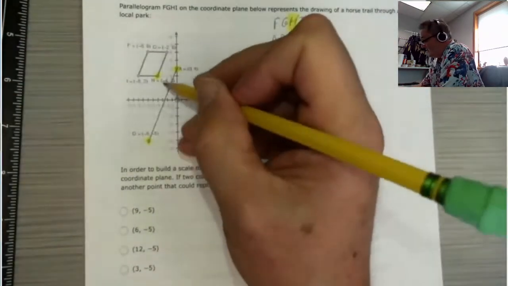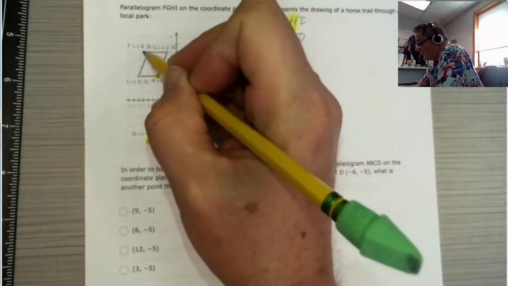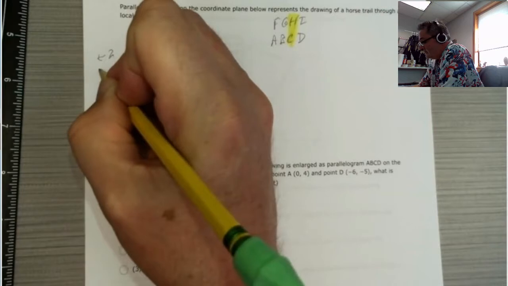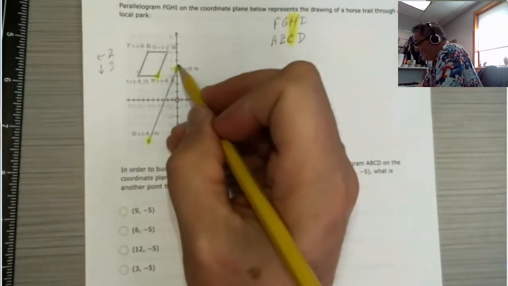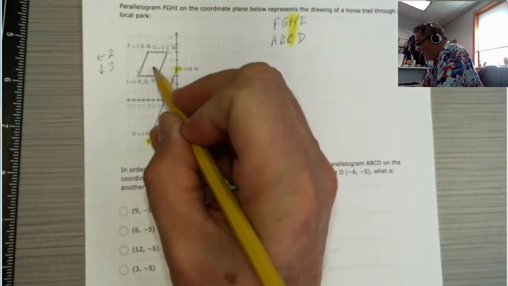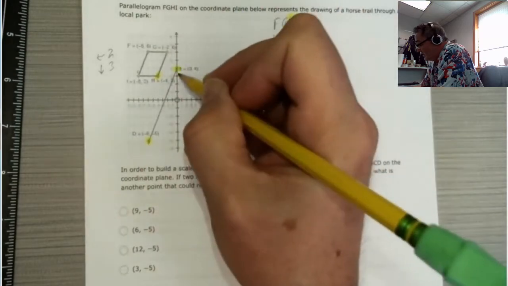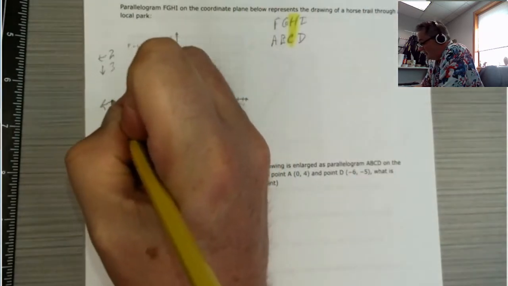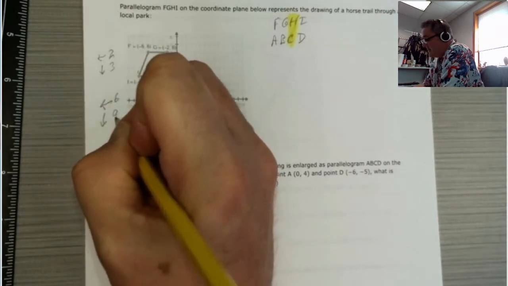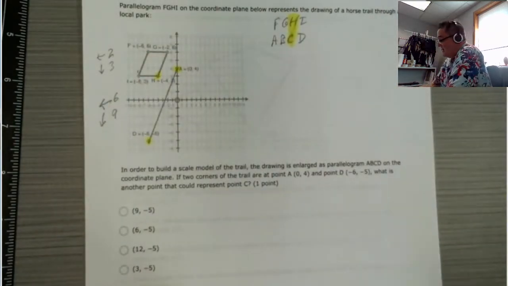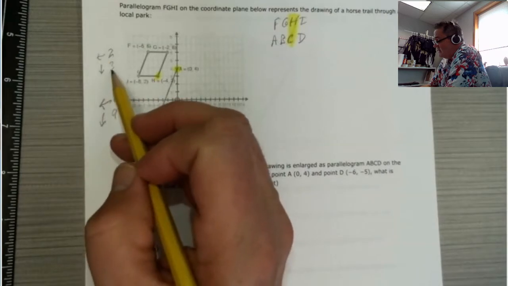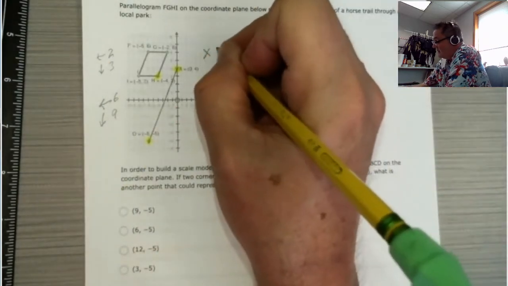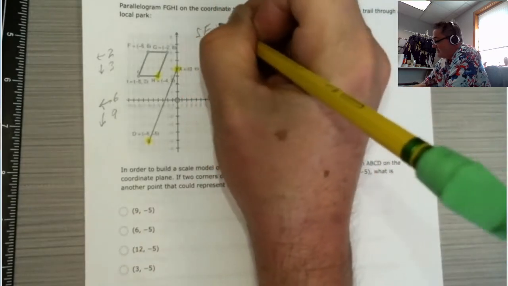Okay, so this corresponds with this side. So this one's over 2, 1, 2, and down 3. Over 2, down 3. This one goes 1, 2, 3, 4, 5, 6. 1, 2, 3, 4, 5, 6, 7, 8, 9. So I'm taking the shortcut this time. We did it the other way last time. So over 2 and down 3, over 6 and down 9, that would be a scale factor of 3, right? Times 3. Scale factor 3.